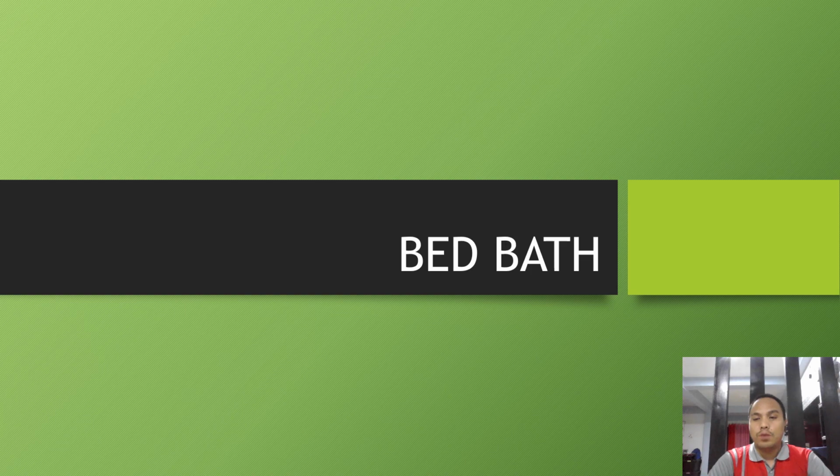Before we proceed to our return demonstrations, we need to first discuss the procedures to be implemented during the return demonstration, so that we know the sequence, the step-by-step, in doing the bed bath. But before we proceed to that procedure, first we need to define what a bed bath is. A bed bath is a type of bath given while the client is on bed.